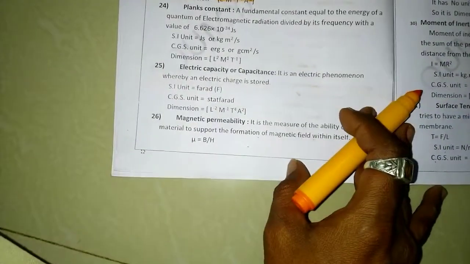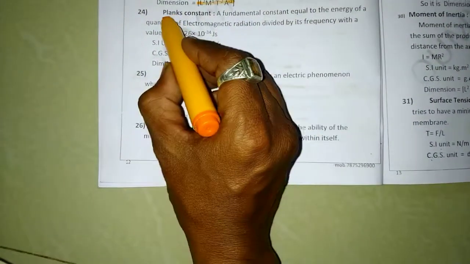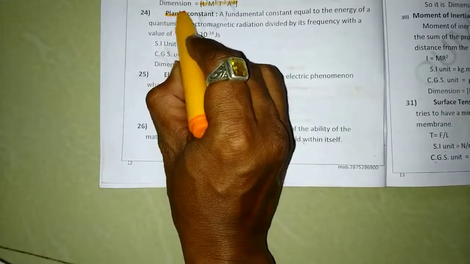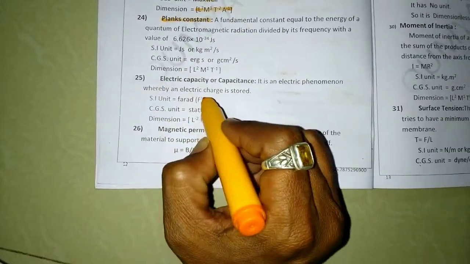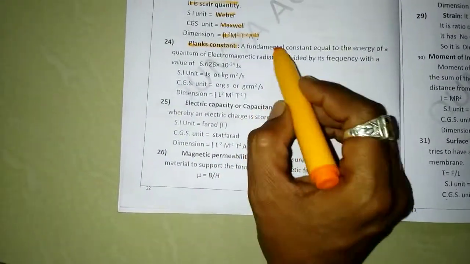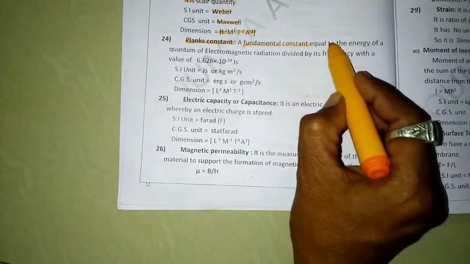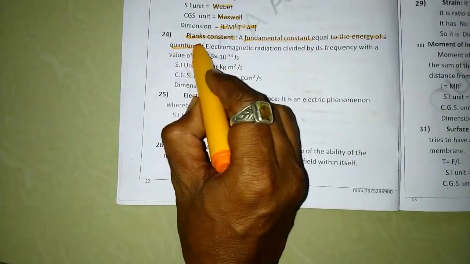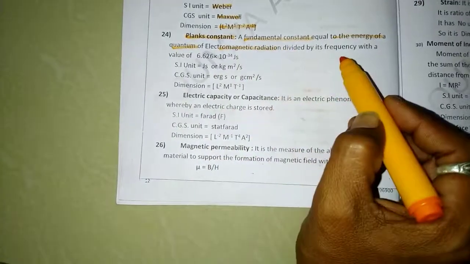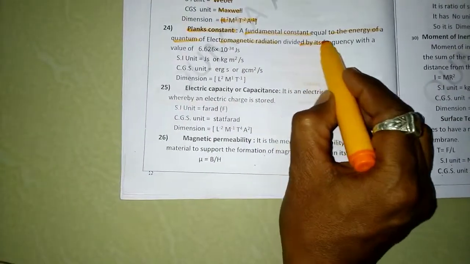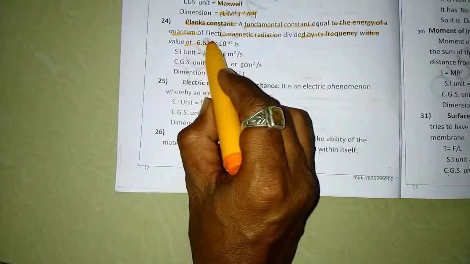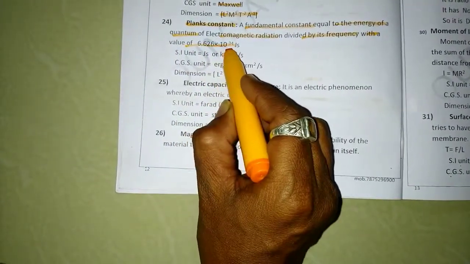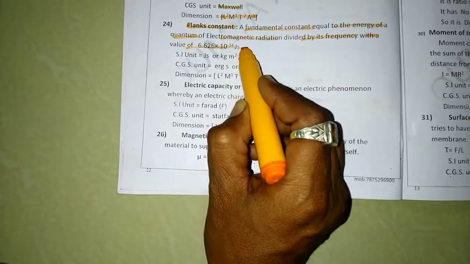Now the next is a constant, that is Planck's constant. A fundamental constant equal to the energy of a quantum of electromagnetic radiation divided by its frequency, with a value of 6.626 into 10 raised to minus 34 joule second.